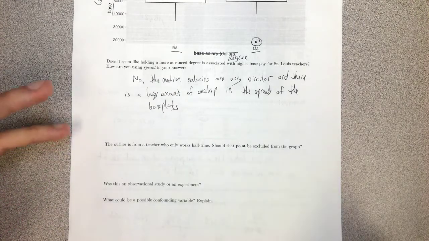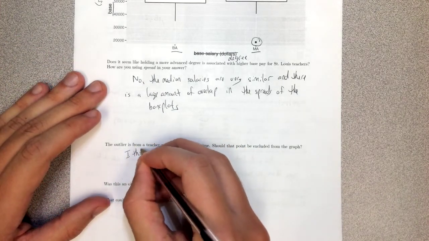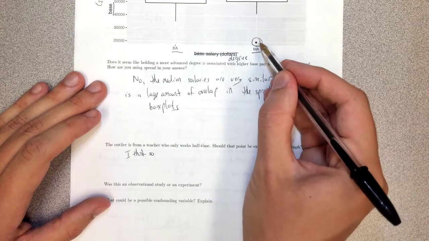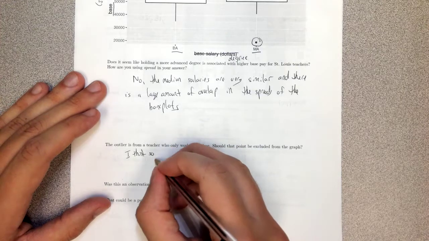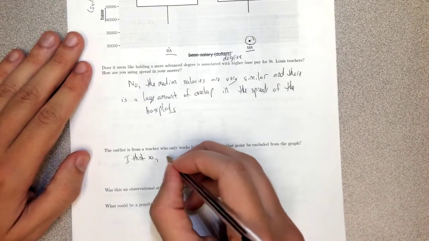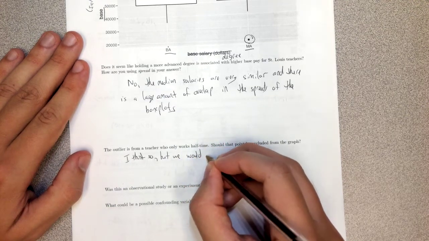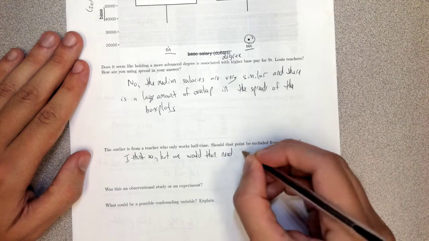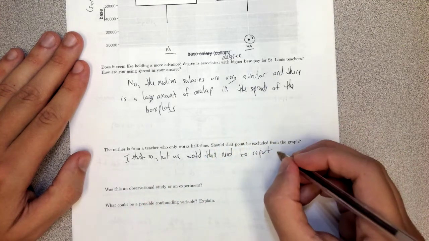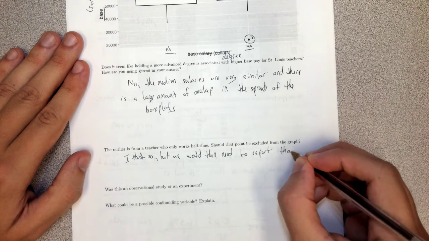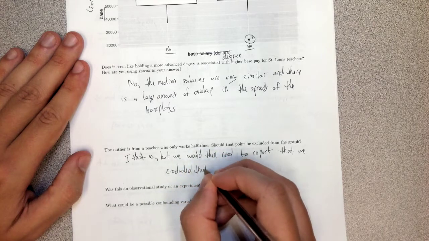All right, so I would say yes. Perhaps this teacher is only working at half time, but the important part is that if we removed it, we would need to report it. So the teacher works half time, so we could remove that point, but we need to report that we excluded that observation.